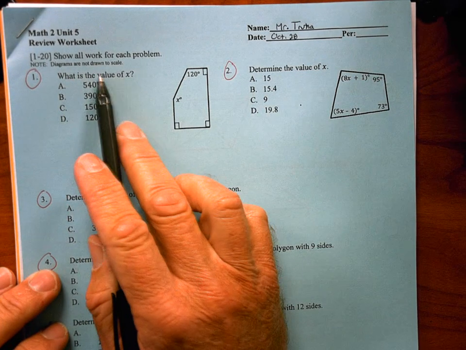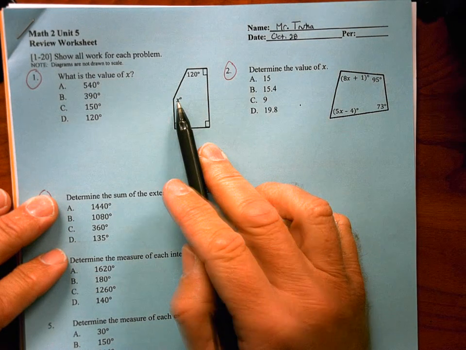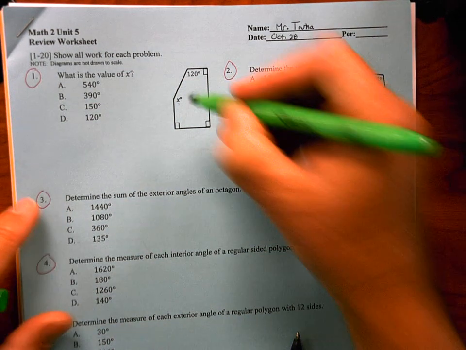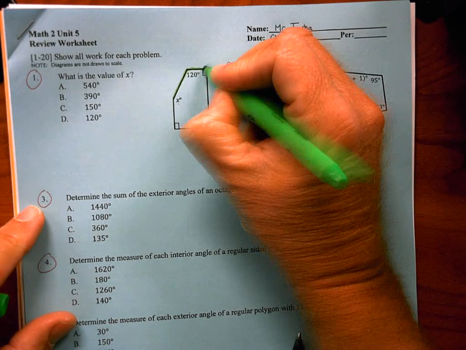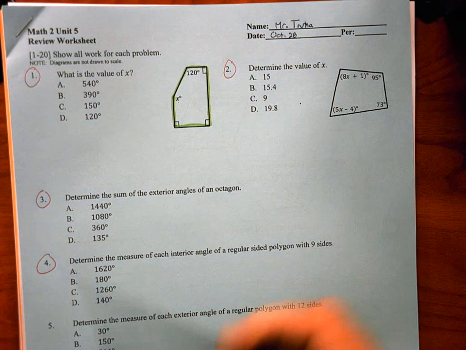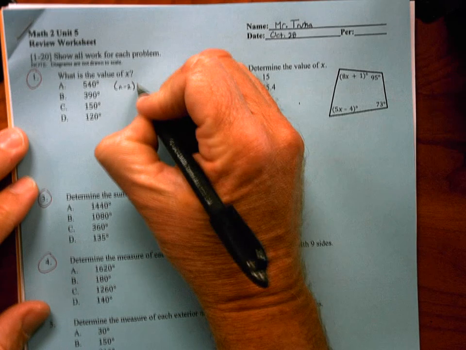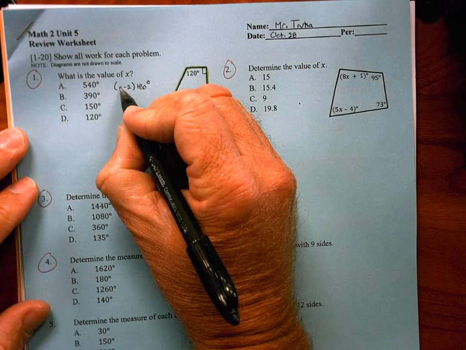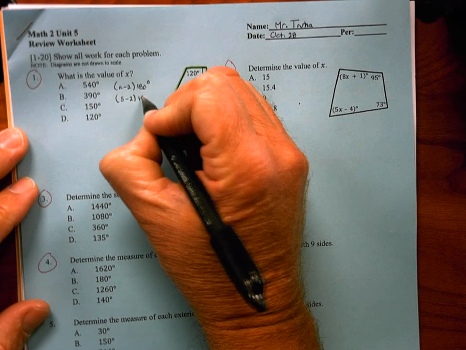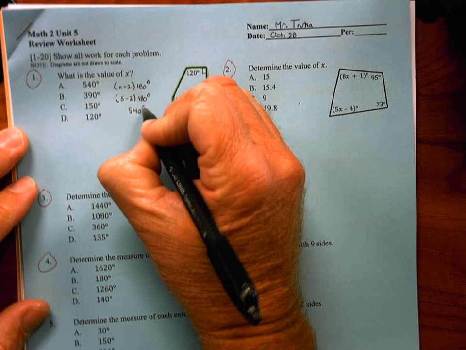So in number 1, what is the value of x? You can see x right here is what we're trying to find. X represents an angle. The first thing we want to do is recognize how many sides this shape has. This shape has 1, 2, 3, 4, 5 sides. So we're going to use the formula (n minus 2) multiplied by 180 degrees, where n is how many sides the shape has, which is 5. So 5 minus 2 is 3, multiplied by 180 degrees, and we get 540 degrees.